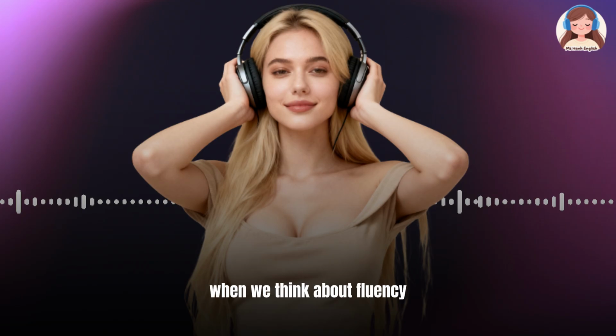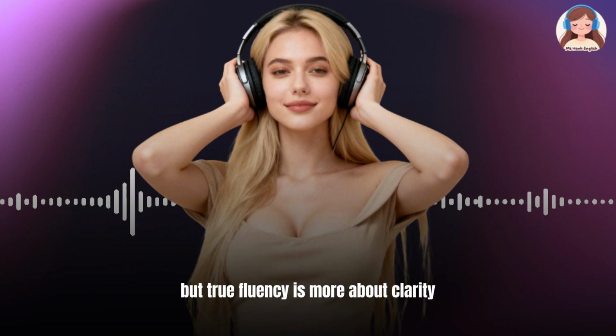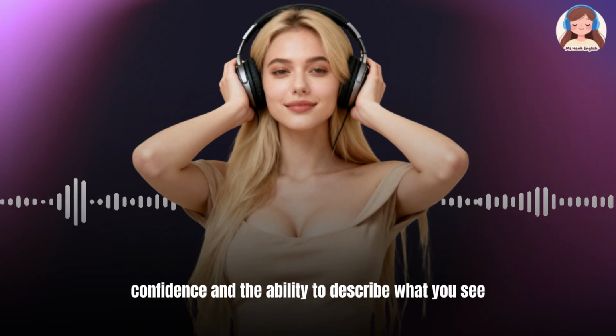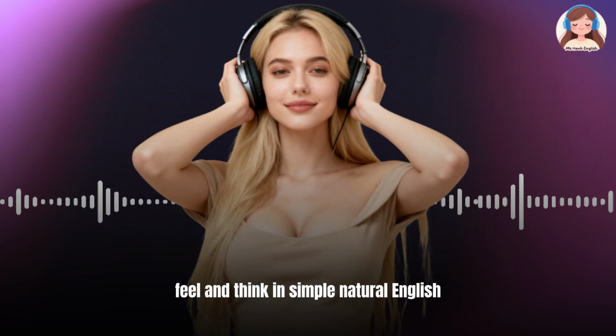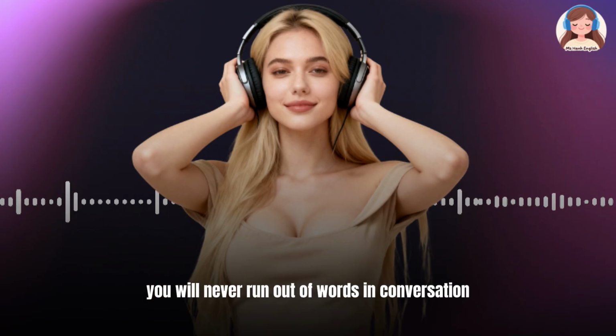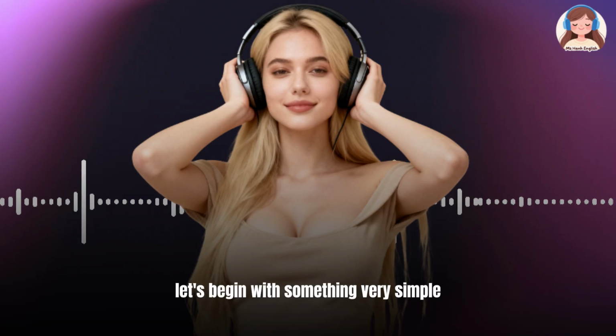Let's get started. When we think about fluency, many learners imagine speaking quickly without stopping, but true fluency is more about clarity, confidence, and the ability to describe what you see, feel, and think in simple, natural English. If you can describe anything around you, you will never run out of words in conversation. That is why description is the key skill we are focusing on today. Let's begin with something very simple.